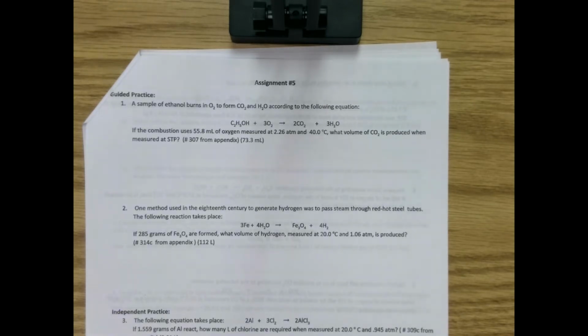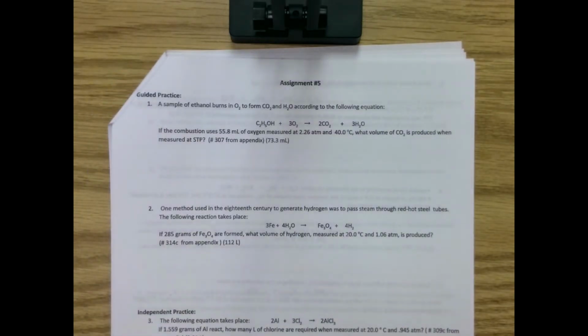Okay, so let's kind of just learn by doing here and look at a couple of examples together. So a sample of ethanol burns in O2 to form CO2 and H2O. So a simple combustion reaction. It gives you the reaction. It balances it for you. If the combustion uses 55.8 milliliters of oxygen, measured at 2.26 atmospheres, and it gives you the temperature, what volume of CO2 is produced when measured at STP?